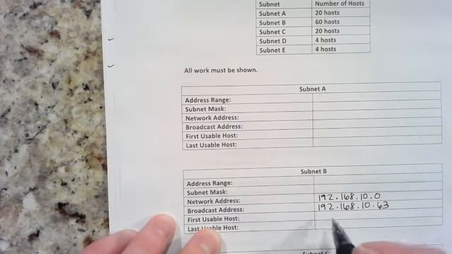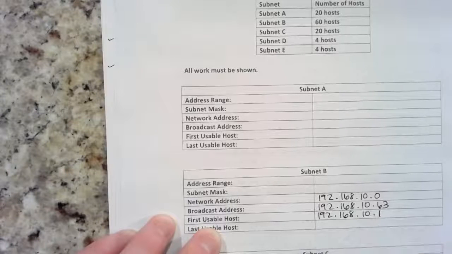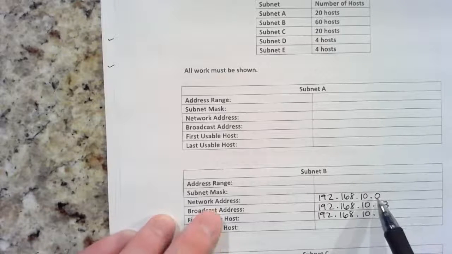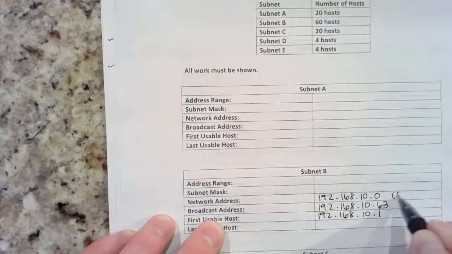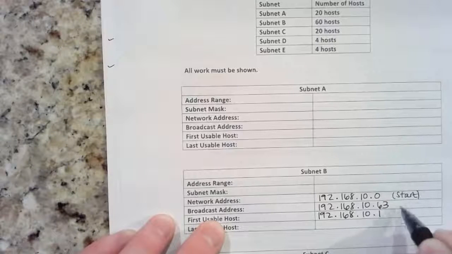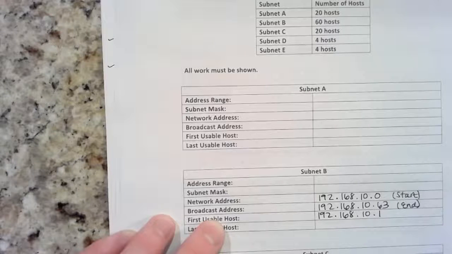The first usable host. Now, the first usable one is 10.1. Remember, you cannot use or assign this network address to any device, nor can you assign the broadcast address. That signals the start and the end of subnet B, but you cannot assign them to a physical device. So the first usable is 10.1.